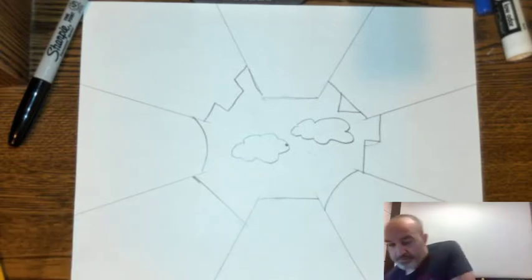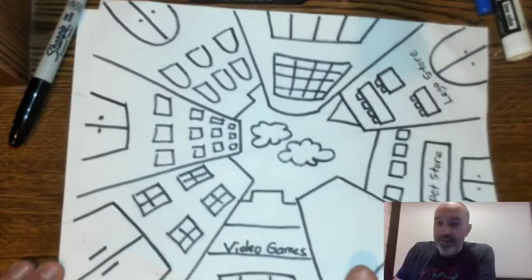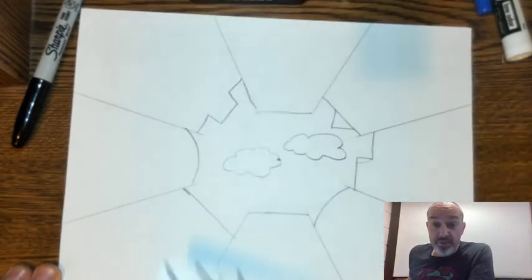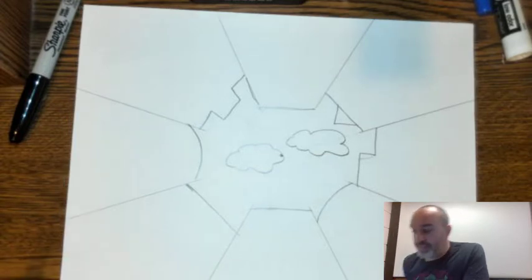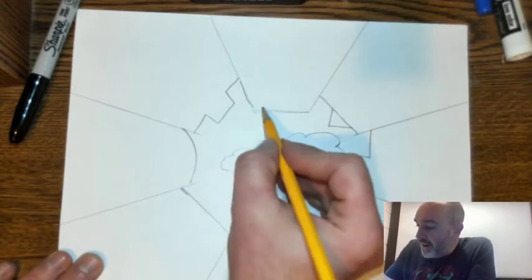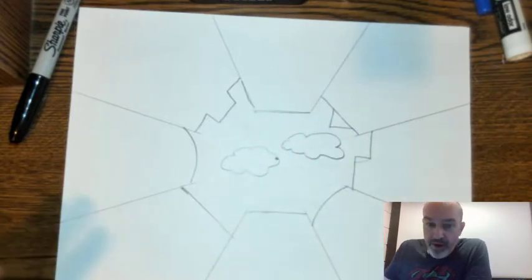So I have a sample here that I did with a Sharpie so you could see it better on the screen. I went over it with Sharpie. So we're going to actually turn these buildings into something like that with these details. That's the next step in this drawing. So right now I have my buildings, the sky, but the buildings are all blank. There's nothing on them.